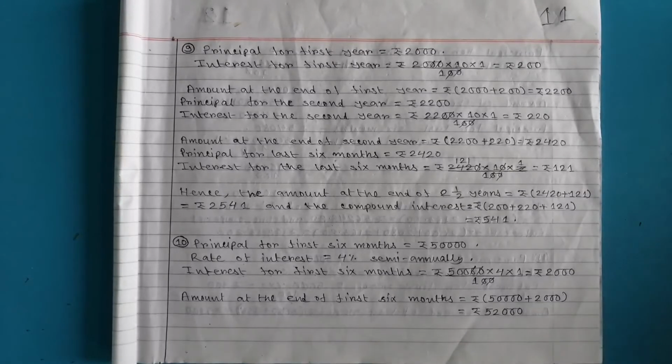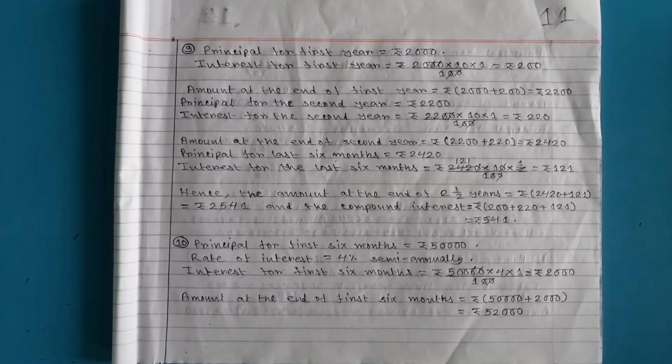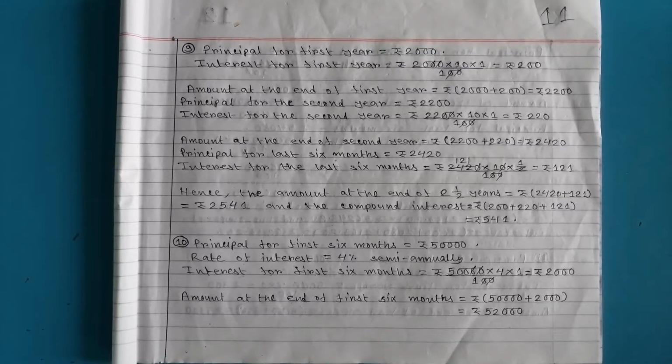It is told to find the amount and the compound interest on 50,000 for 1.5 years at 8% per annum, the interest being compounded semi-annually. Semi-annually means half yearly; both are the same thing. So for 1.5 years, you have to calculate the interest in separate parts, for the first year and for the last 6 months, because the time given is 1.5 years.